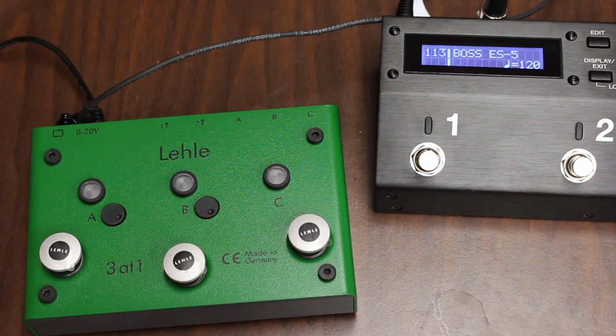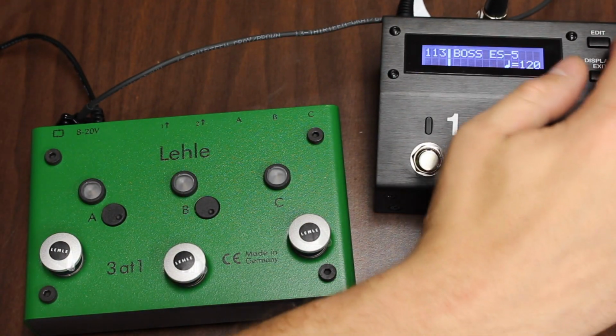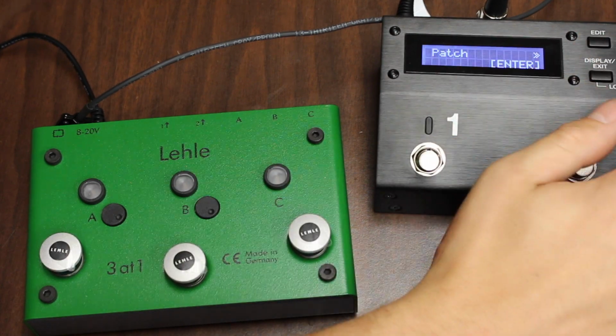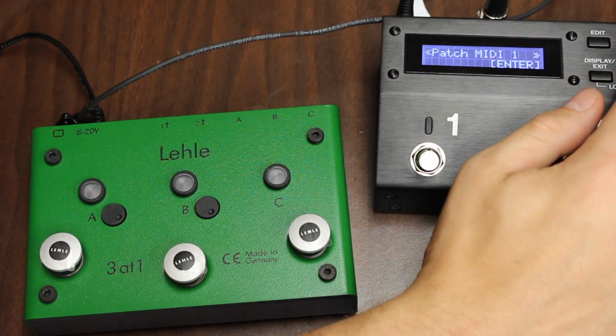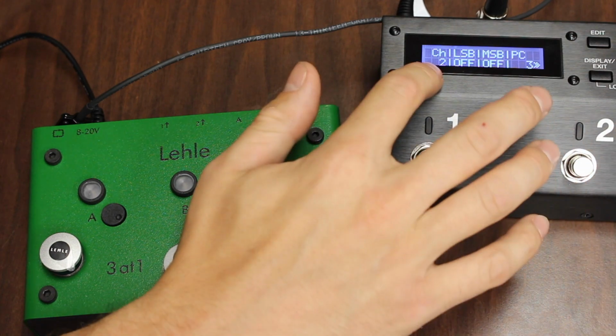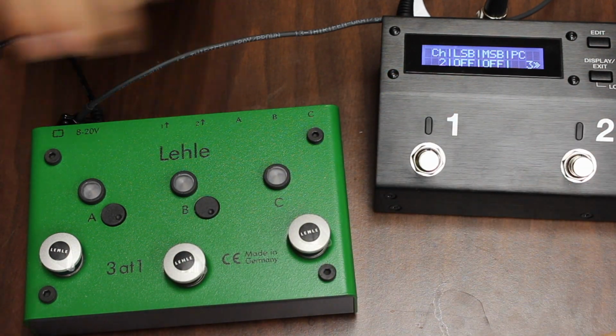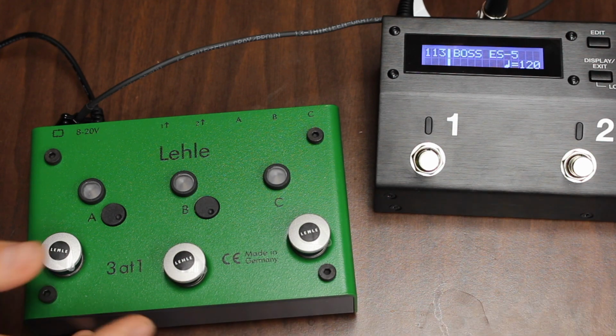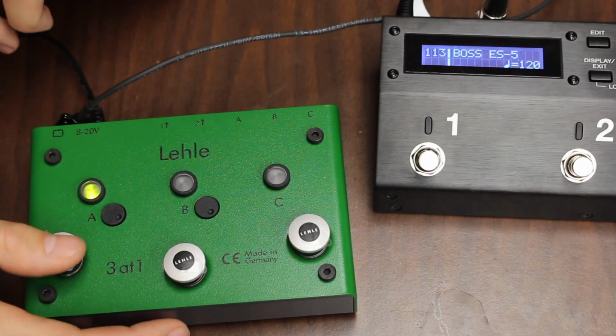So to do that, as we have this programmed, we'll just show you for good measure here. We'll enter the patch MIDI 1. As you see, it's channel 2, program change 3. So we're gonna hit right, right, right to send that message to the Lehle 3-at-1.